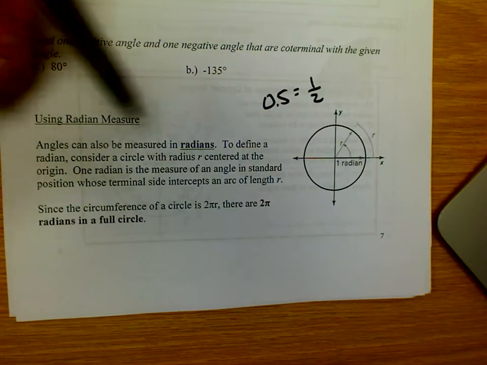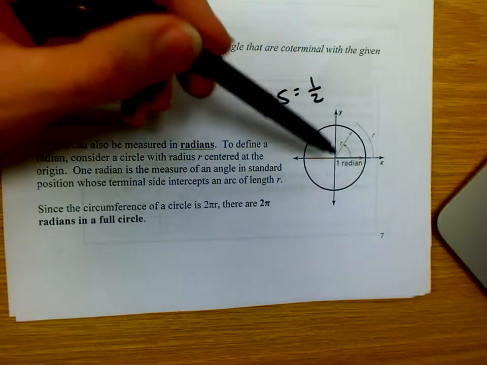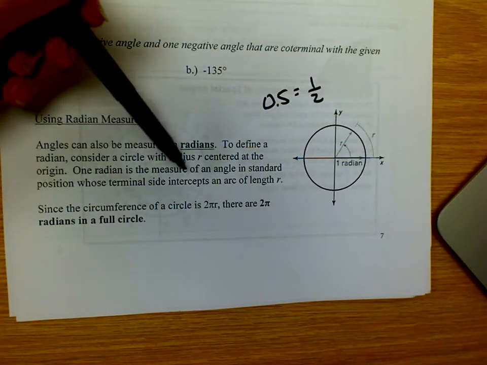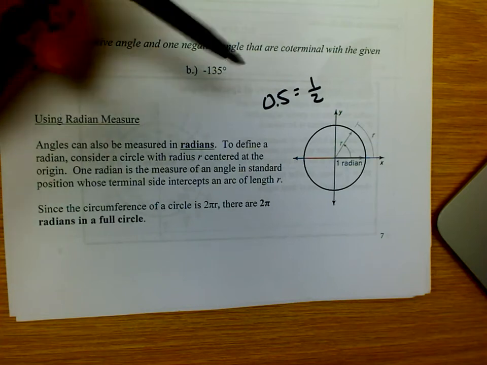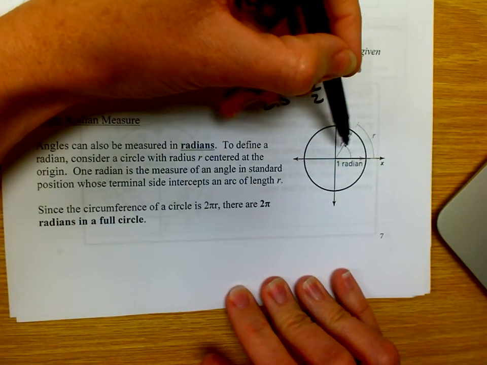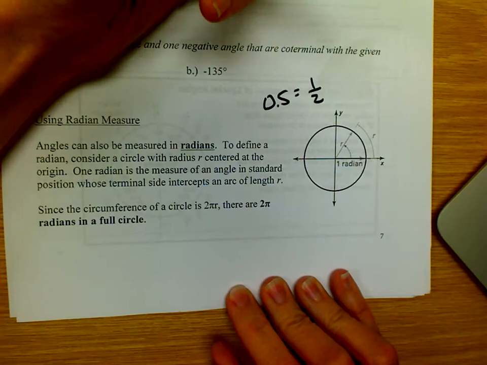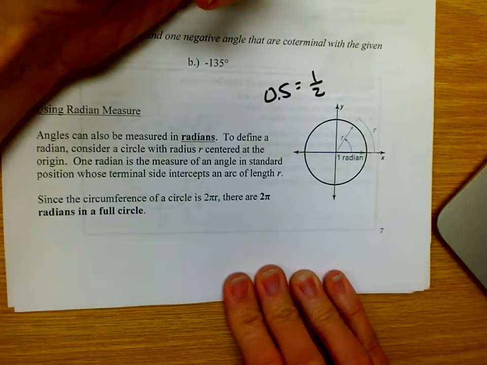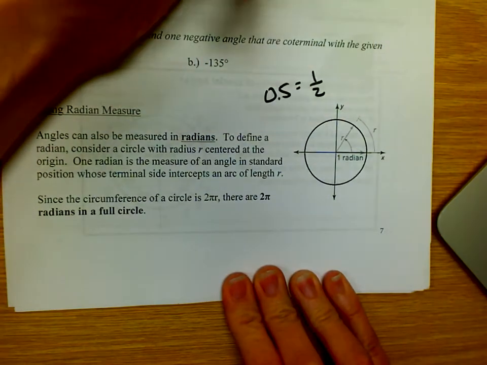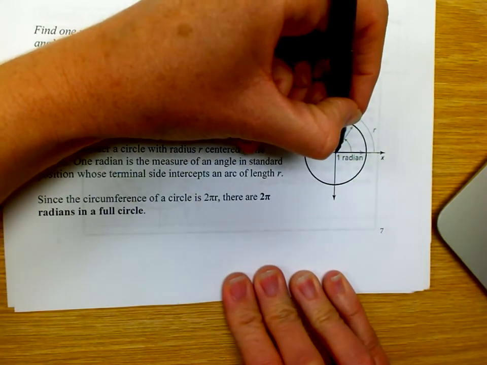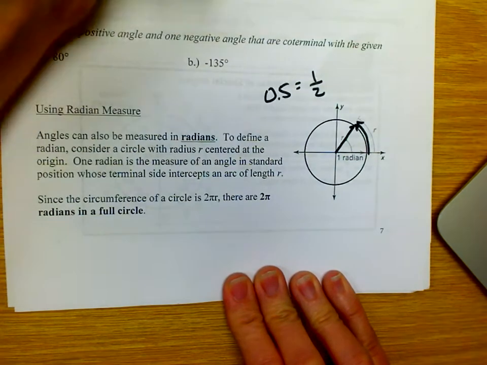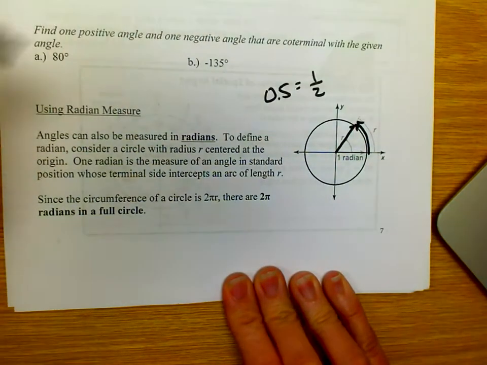Okay, to define a radian, consider a circle with radius r centered at the origin. 1 radian is the measure of an angle in standard position whose terminal side intercepts an arc of length r. This is not something you'll have to calculate over and over, just an explanation. When your radius and your outside arc are the same length, that angle has a measure of 1 radian.